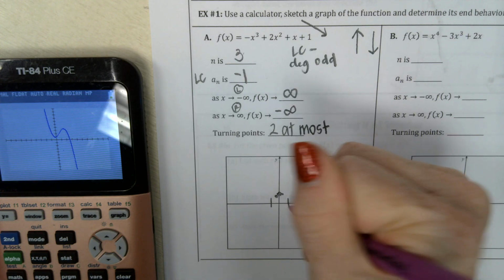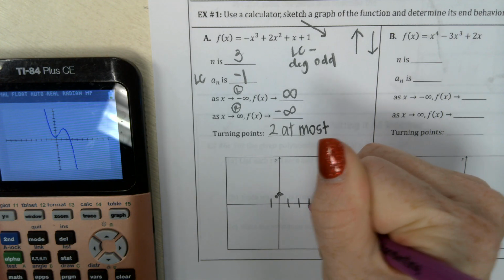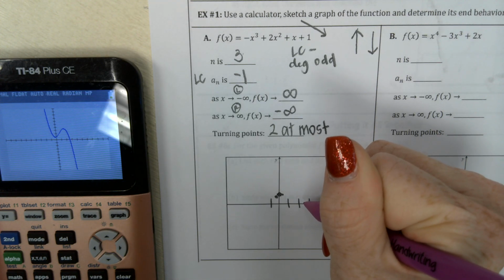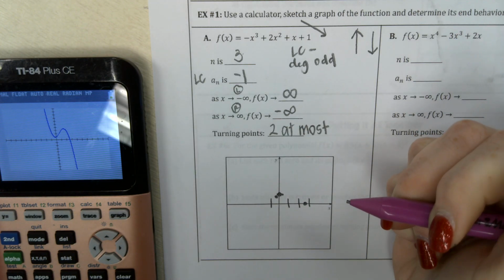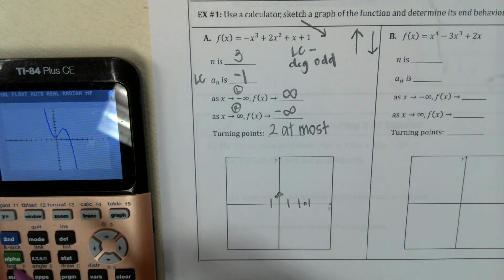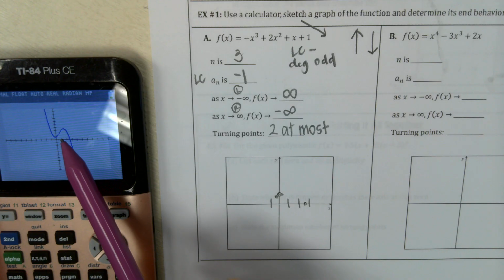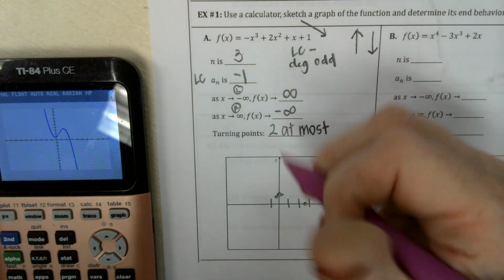Then the graph crosses over the x-axis again. It looks like about between 2 and 3. And it also looks like there is a maximum at about maybe a little past 1 up to 2.